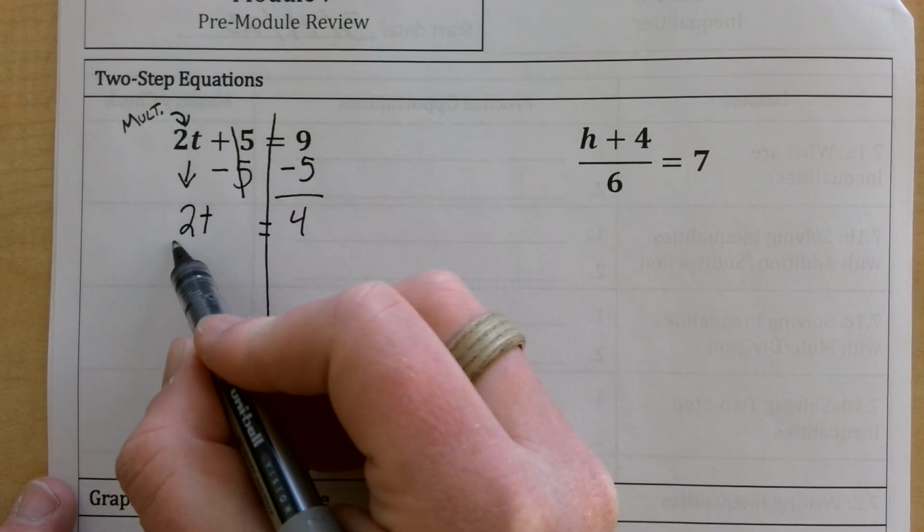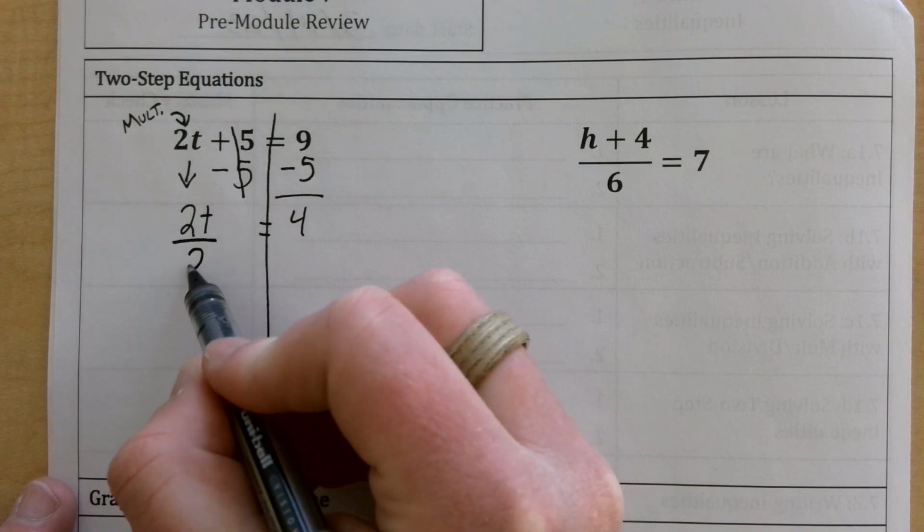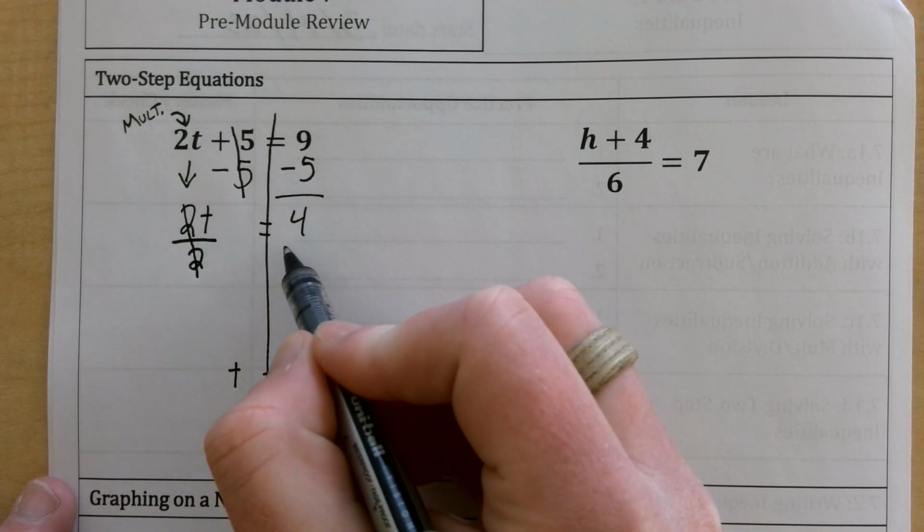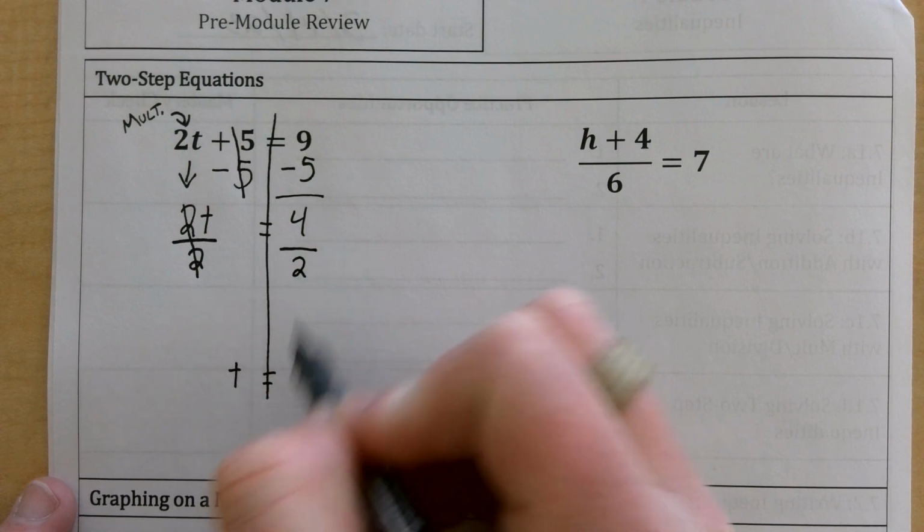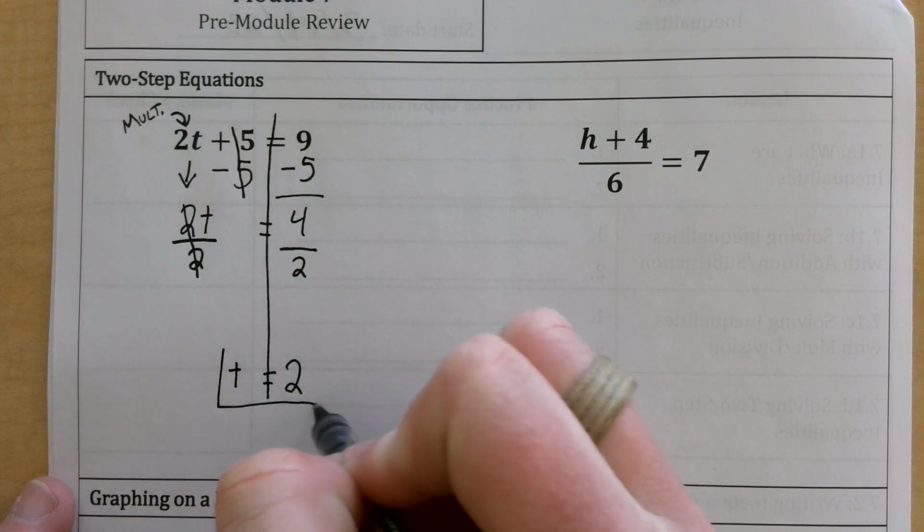This is multiplication, so we're going to undo it with division. Do it to the other side. 4 divided by 2 equals 2.